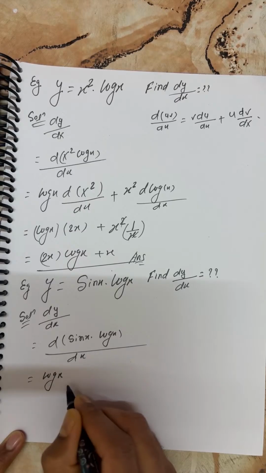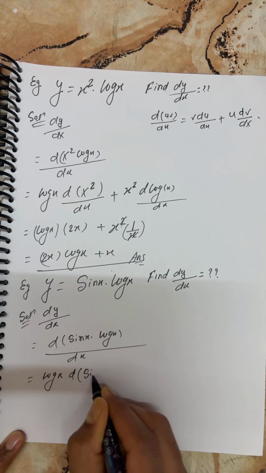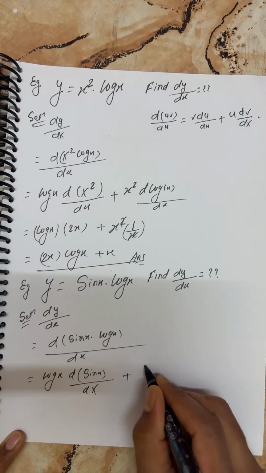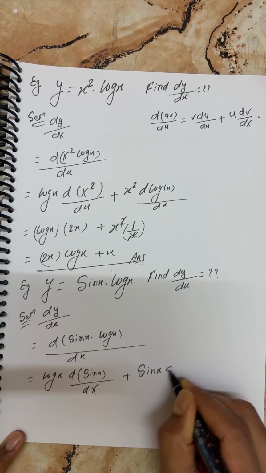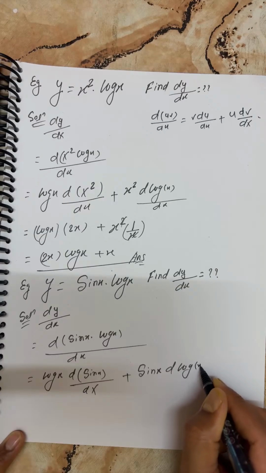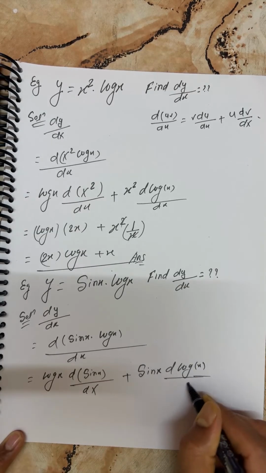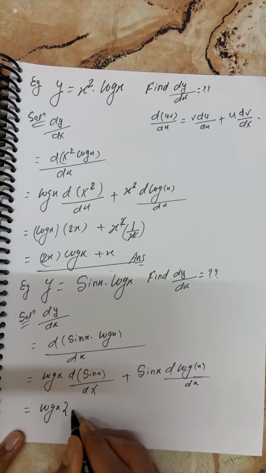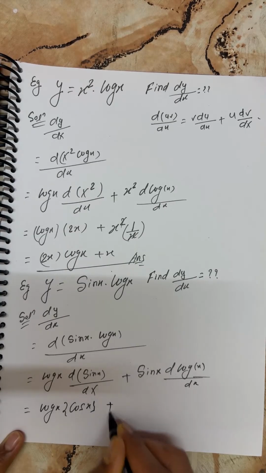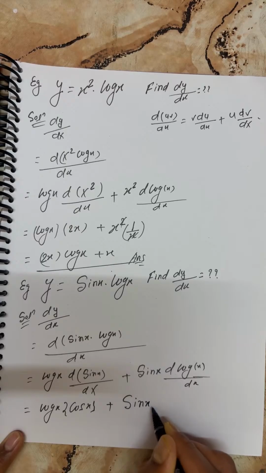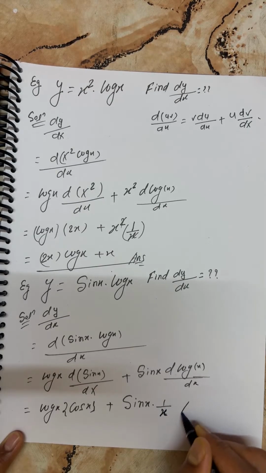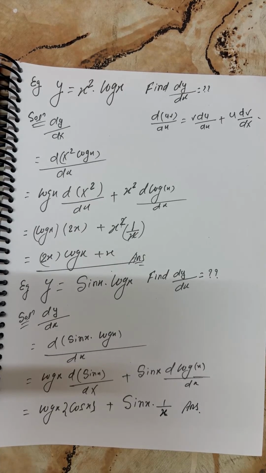Log of x, I'm considering v, so I'll keep it constant. I'll differentiate sin x by dx, plus sin x, I'll keep constant, I'll differentiate log of x upon dx. So log of x times the derivative of sin x, which is cos x, plus sin x times the derivative of log x, which is 1 by x. So this is my kids, the answer for this question.